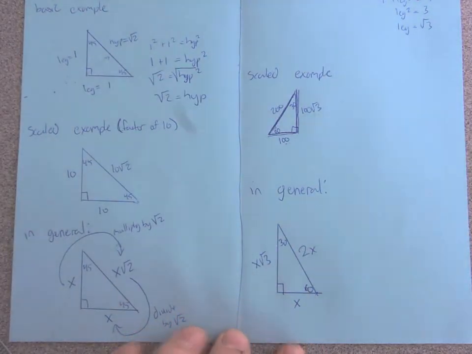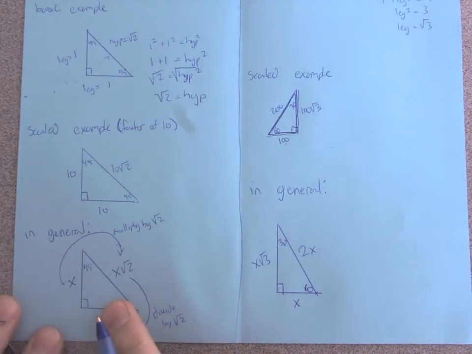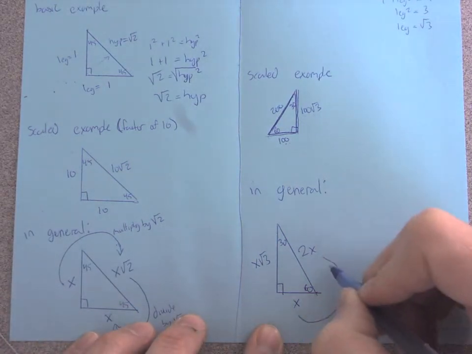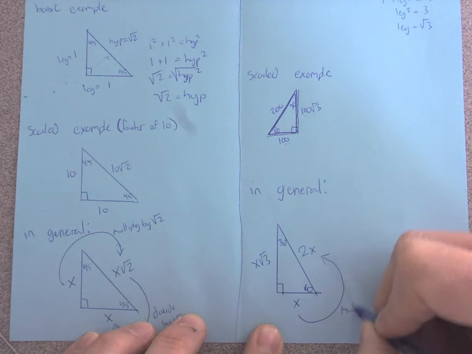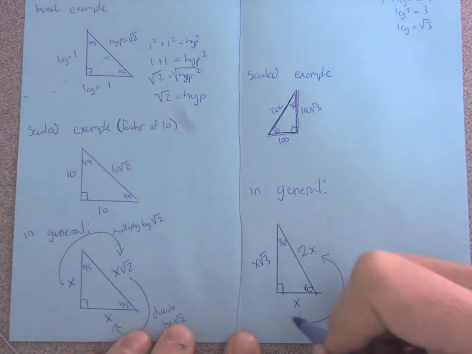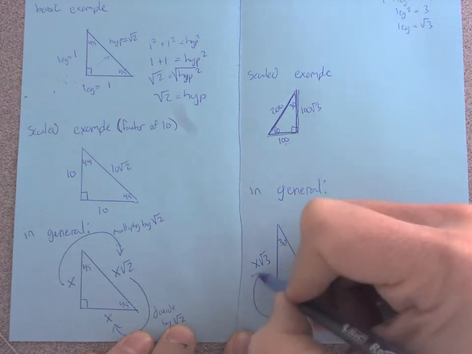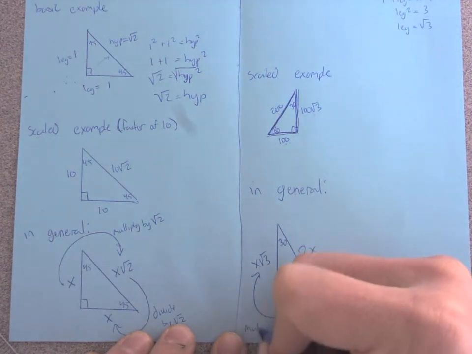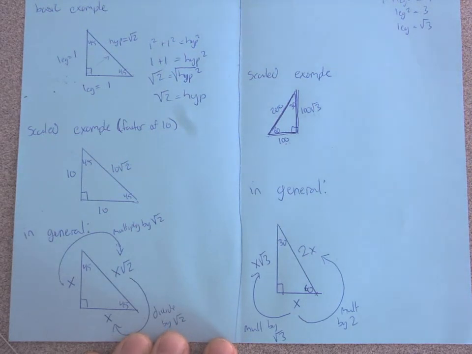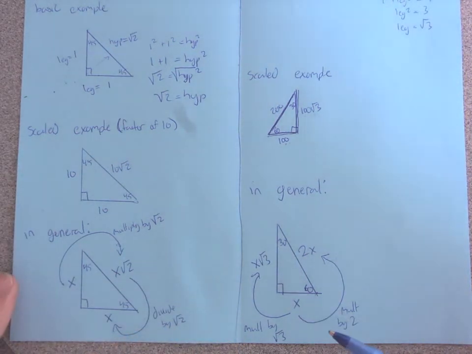Okay? Now let's talk about how we get around, just like this thing over here. If we have the length of the short leg and we want the length of the hypotenuse, all we got to do is multiply by 2. If we have the short leg and we want the longer leg, all we got to do is multiply by the square root of 3. Okay? And then opposite if we go backwards.